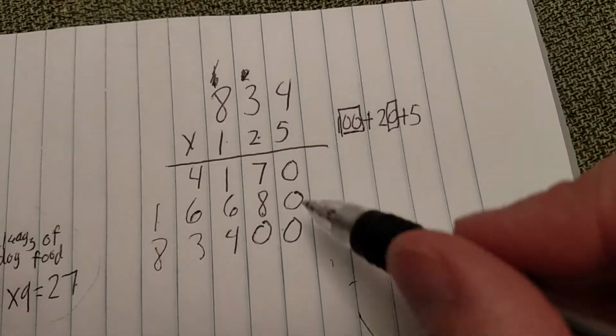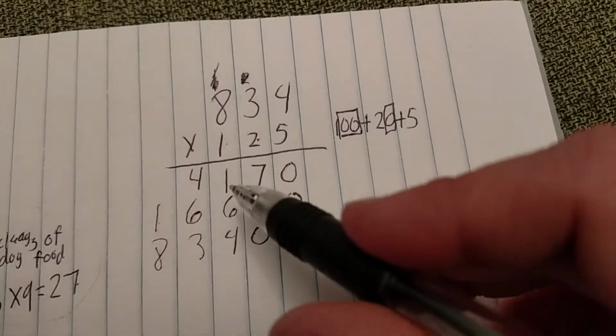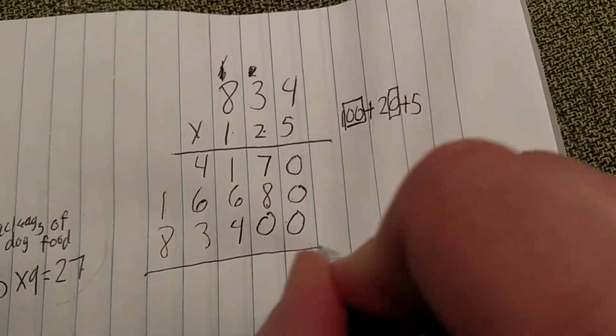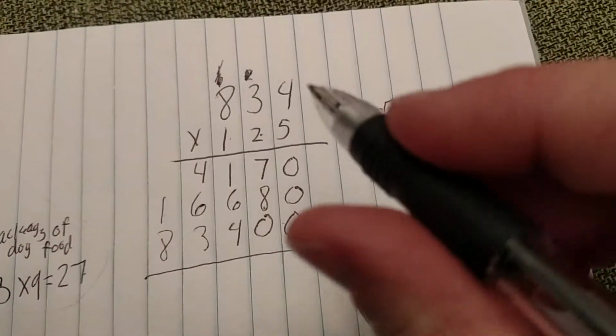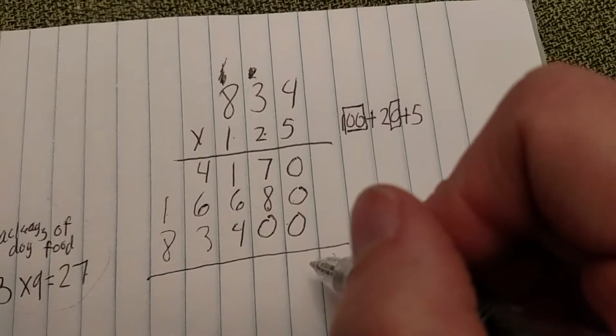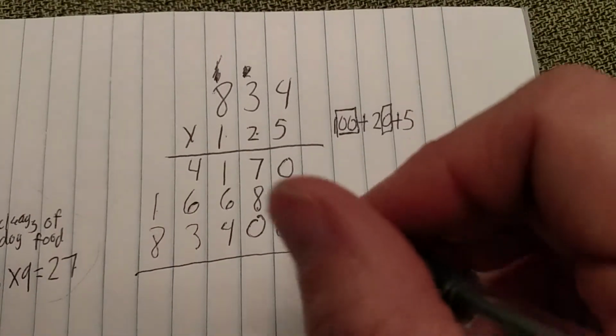Now look at how neat my place values are. All my digits are in the same place value. It's not sloppy and crooked. I always tell my kids, neat math is correct math. And if your kid listens to this, neat math becomes correct math. Sloppy math becomes wrong math.